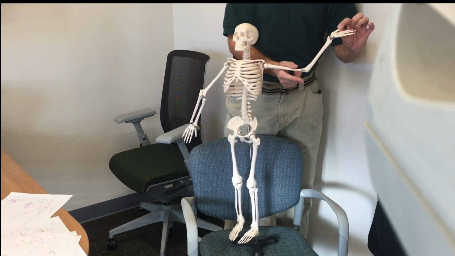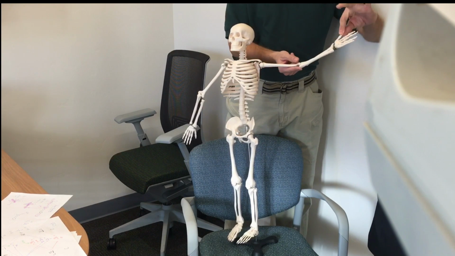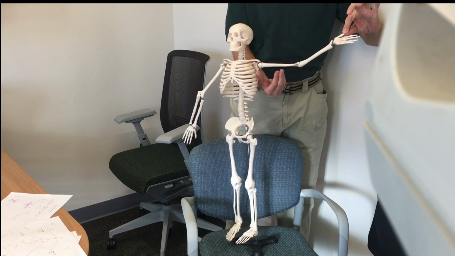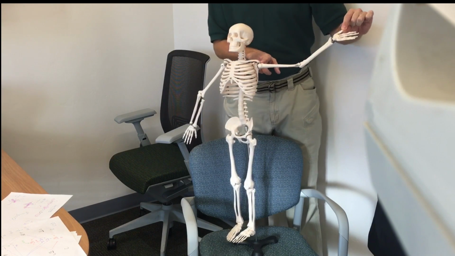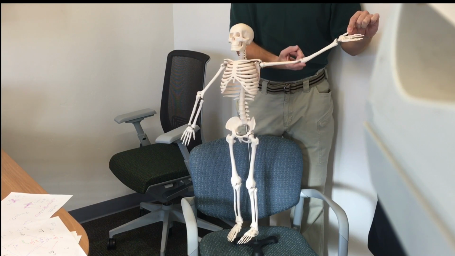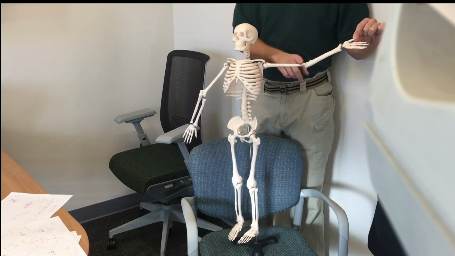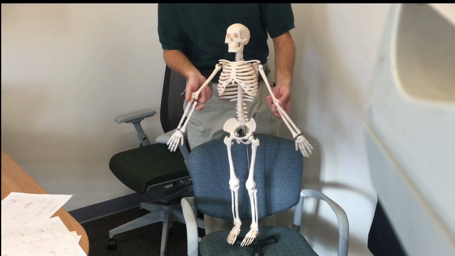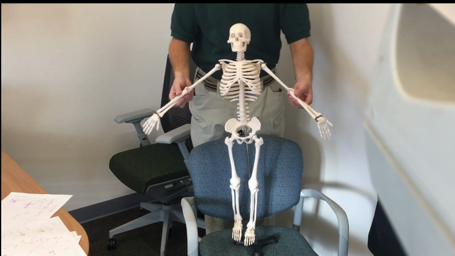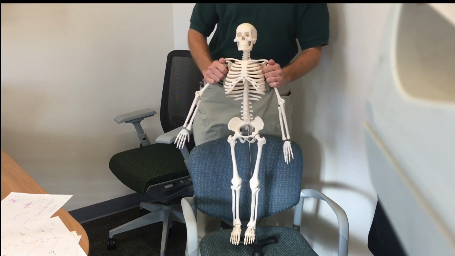I could also alternatively say that the elbow is proximal to the thumb. It is closer. However, the shoulder would be more proximal than the elbow, and the elbow would be distal to the shoulder. So I have distal, think of distance, and then I have proximal, closer in.